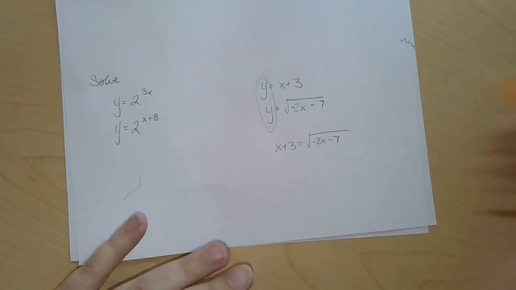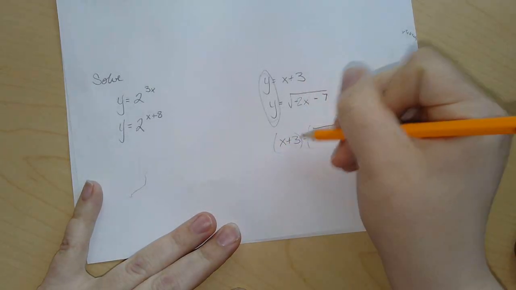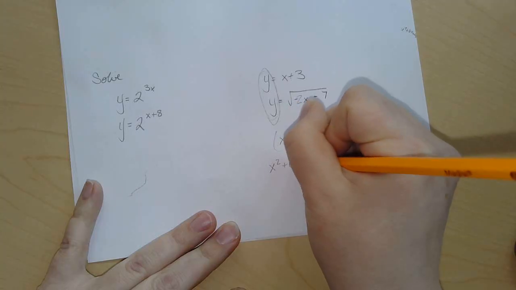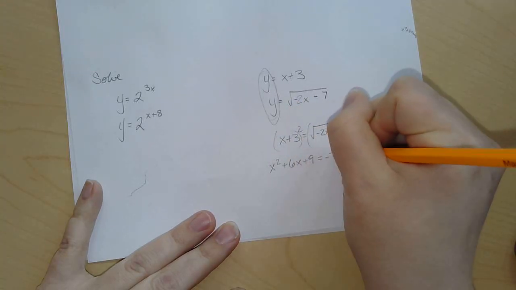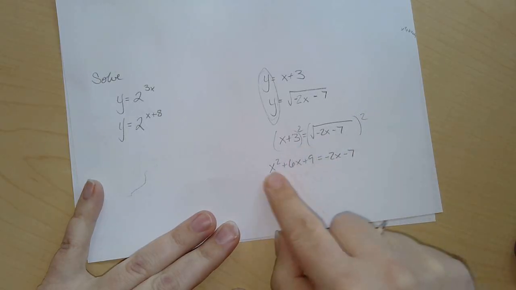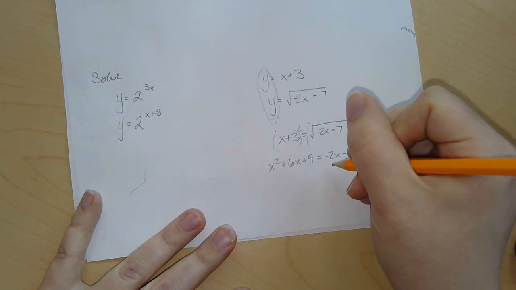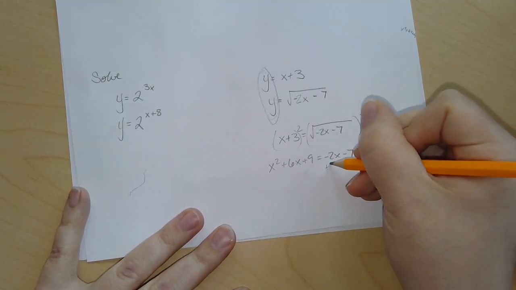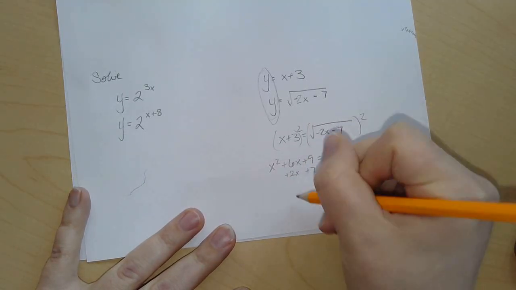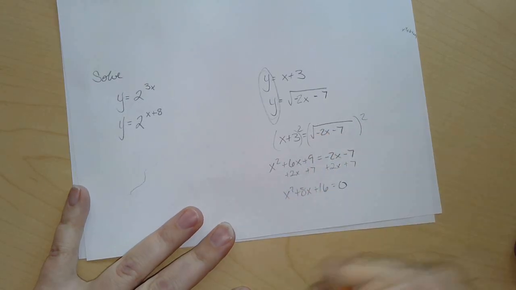You saw something very similar to this on your last test, I believe. So the way I'm going to undo this is to square both sides. Keep in mind you don't want to kill puppies here, so you're going to do your squaring using the box. So x plus 3 times x plus 3 gives me x squared plus 6x plus 9. You can't forget that middle term. I'm going to get everything to one side, so I'm going to add the 2x and add the 7. So I get x squared plus 8x plus 16 equals 0.